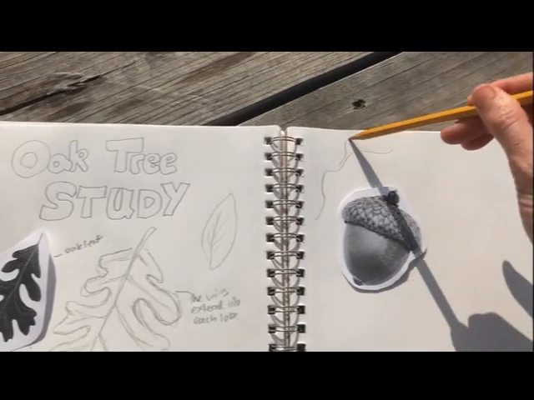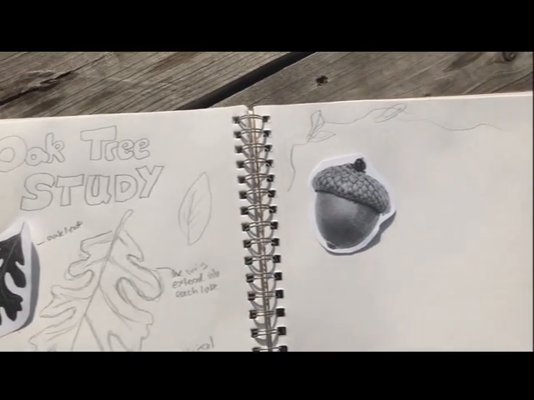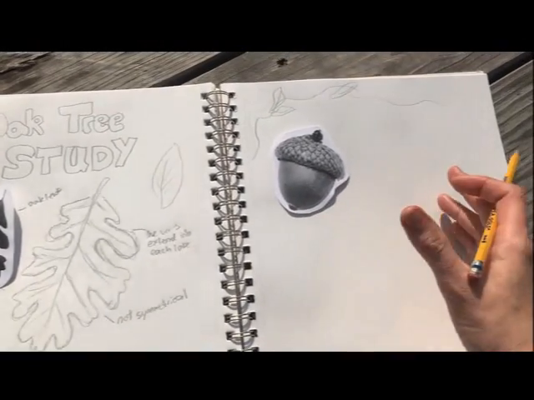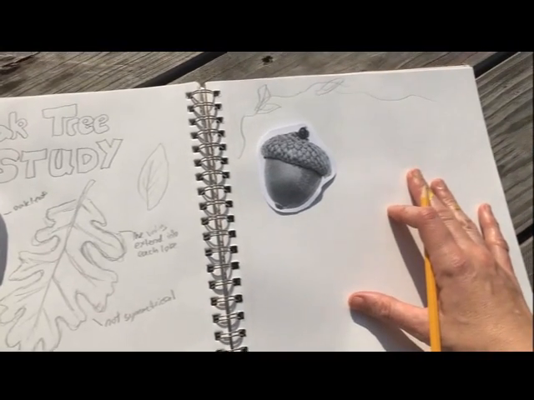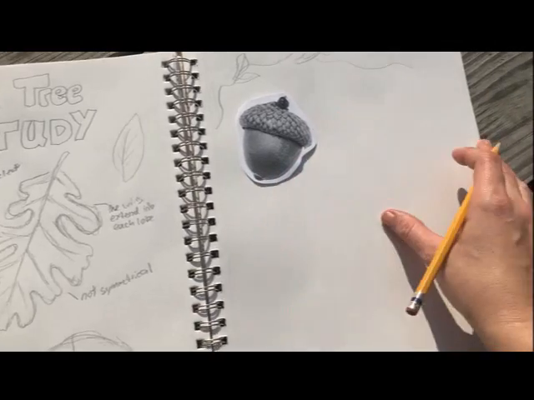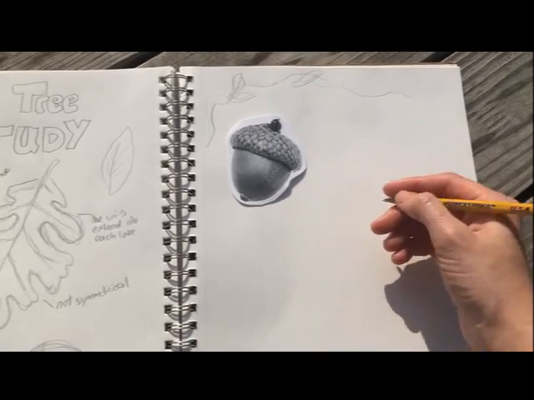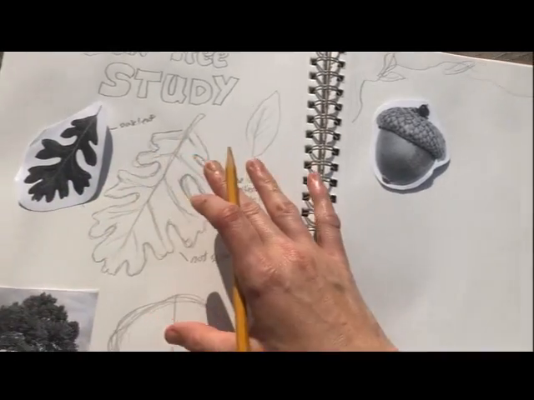I can draw some vines on here if I want to, just because it's plant themed, and I can make them come around. I can even do oak tree roots if I wanted to, and draw some stuff with that. I can do the bark. If you have an oak tree outside and you want to draw some of the bark and try some texturing, you can do that, or paint it. You can add pastel to this.